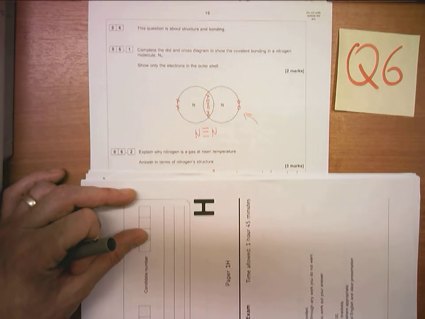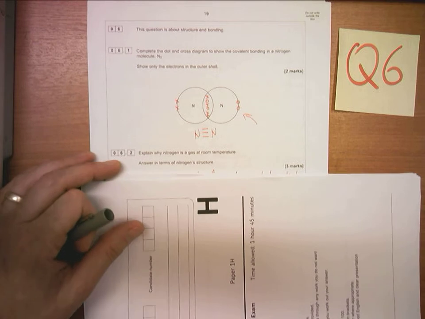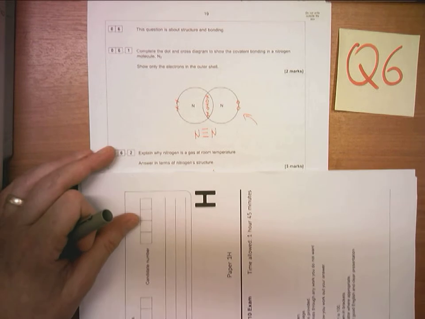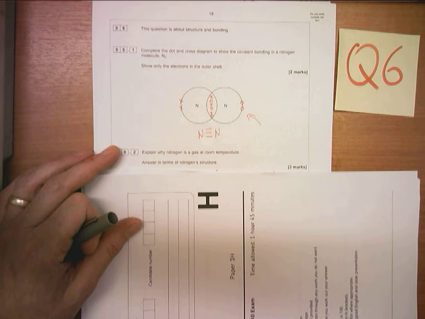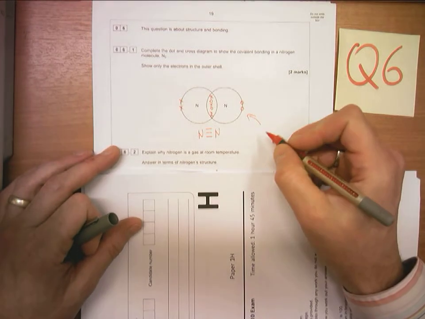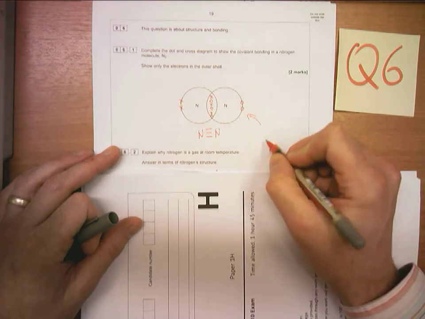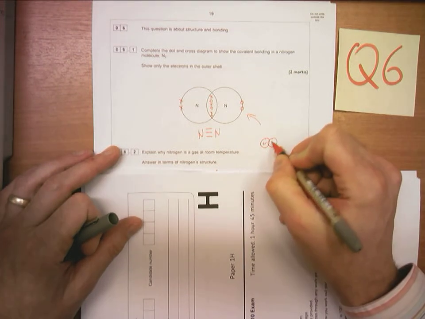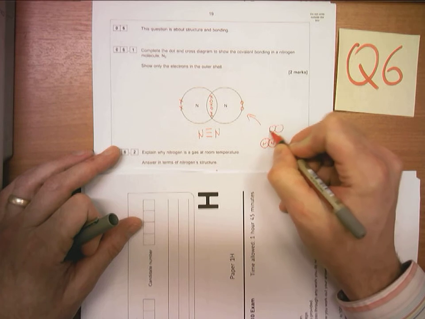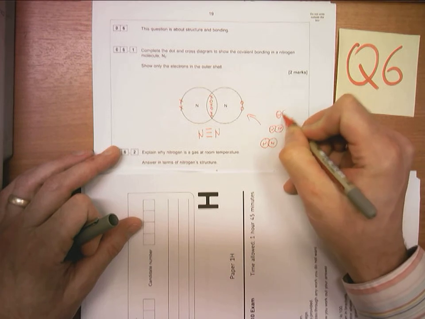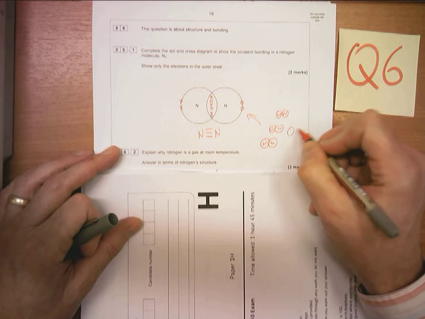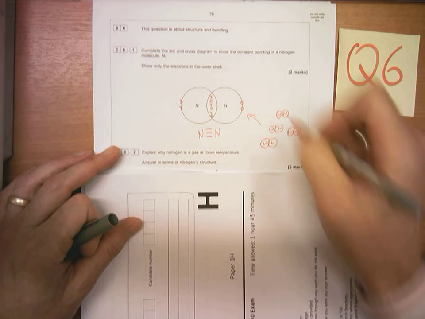Now, you know that to boil something, you have to break the forces between the particles in it. Now, the question is, what are the forces between the particles, and what are the particles? Well, nitrogen is a simple covalent molecule. It is a lot of nitrogen atoms joined like this. Just like this one here.